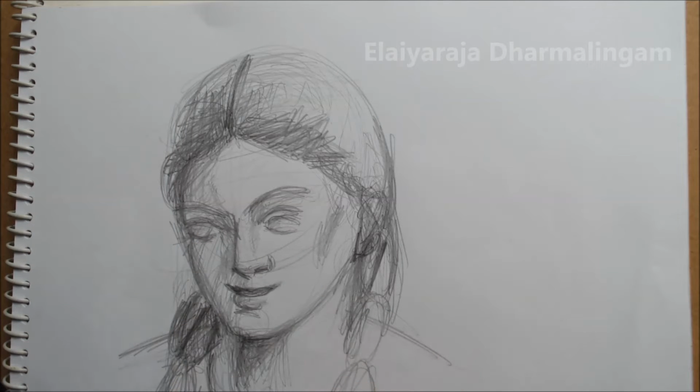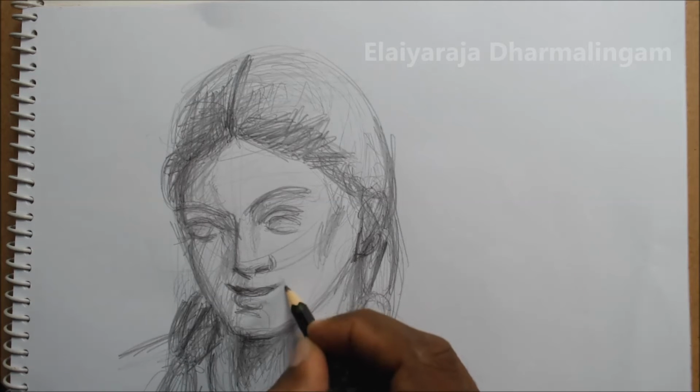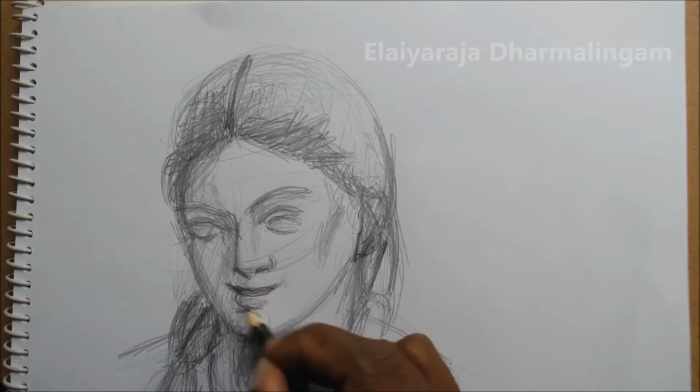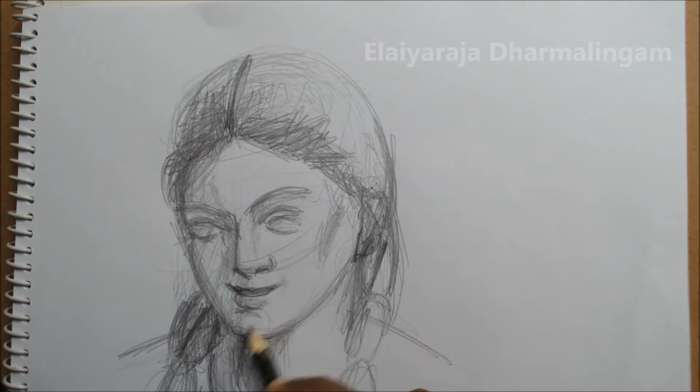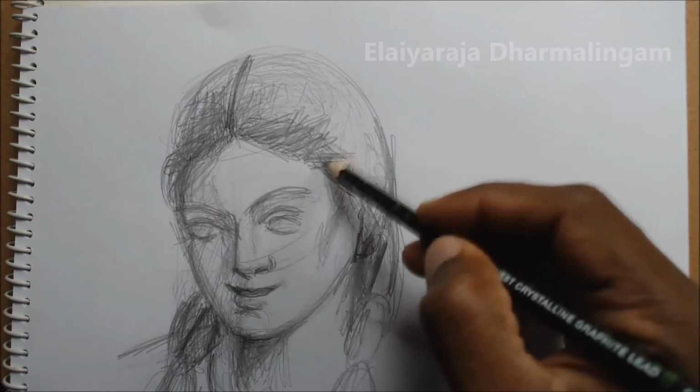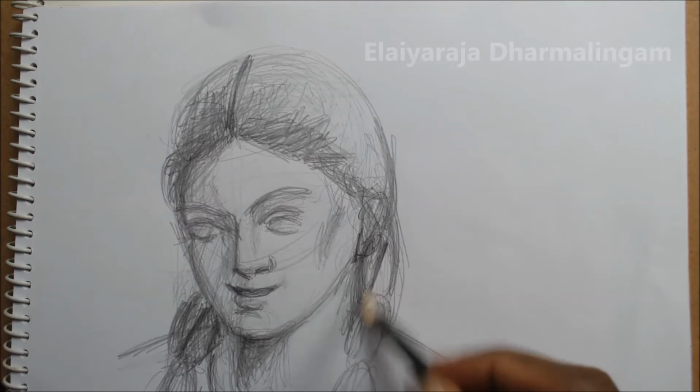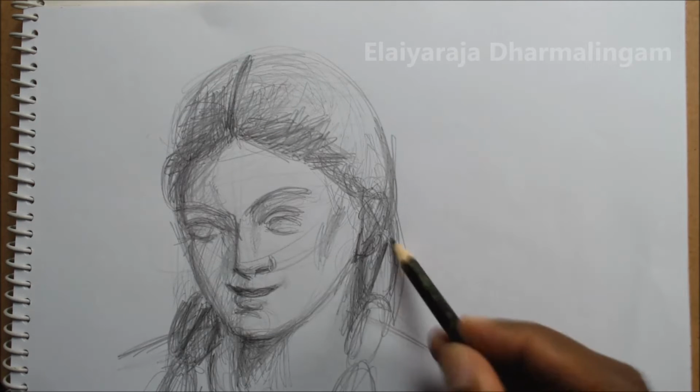So here, trying to understand how the 2B pencil is working. Hairstyle is also defined now.